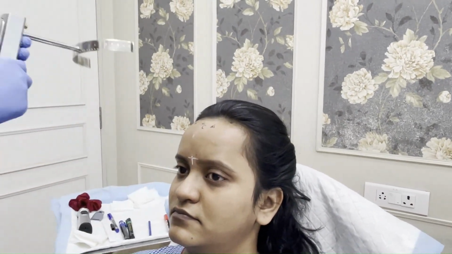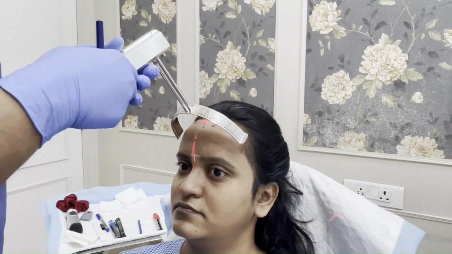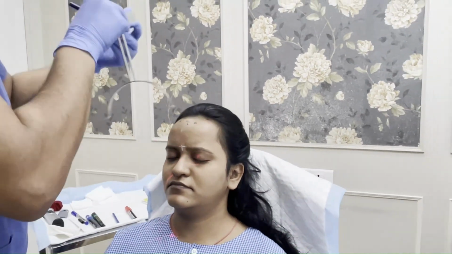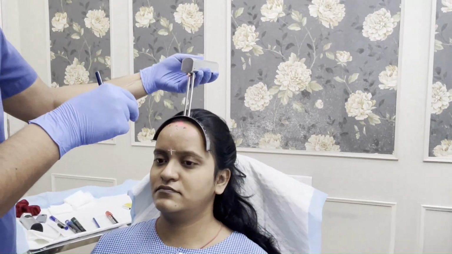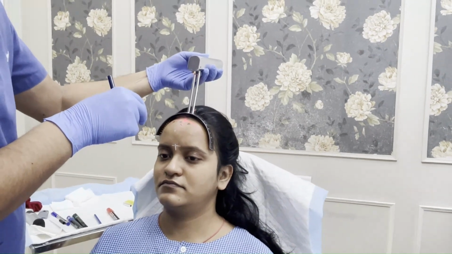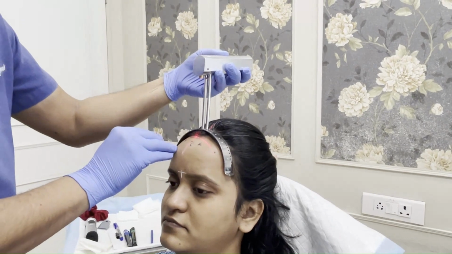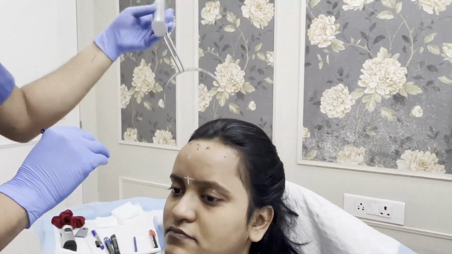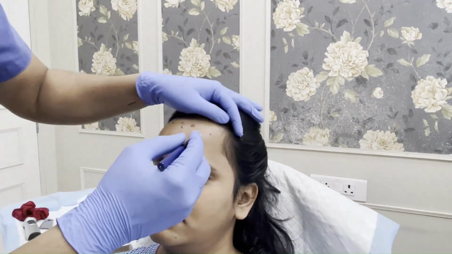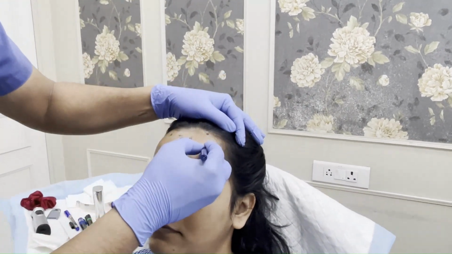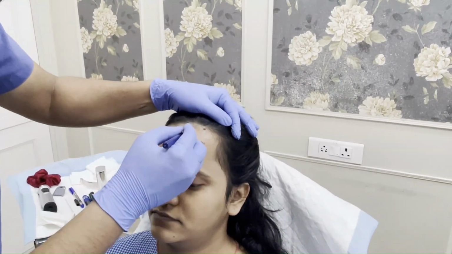Then we mark the point B, which is the lateral end of the frontal hairline. I take the help of the laser marker to get the reference point B. So this is the point B, which marks the lateral end of the frontal hairline.